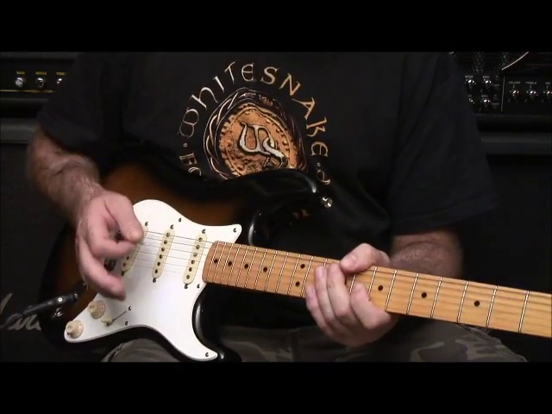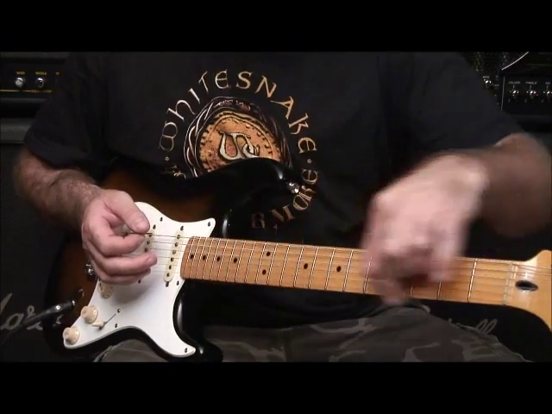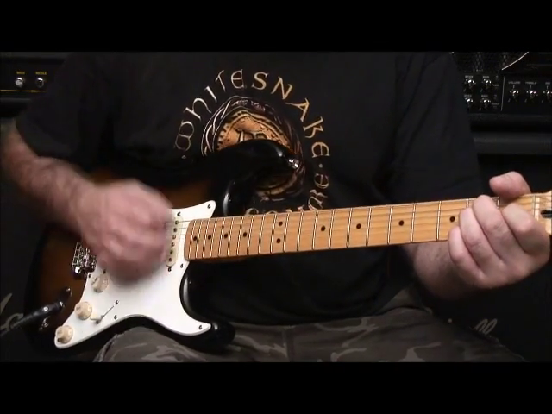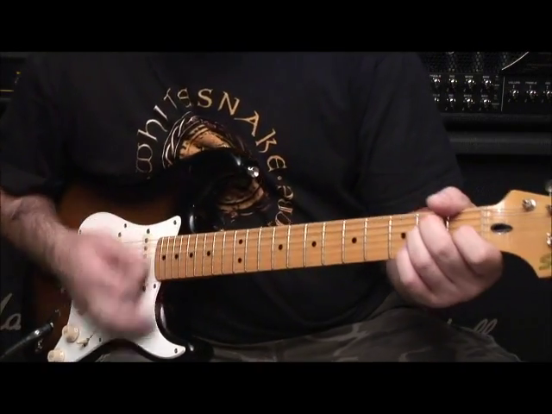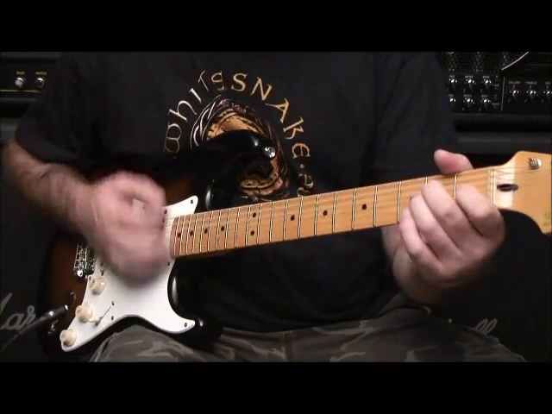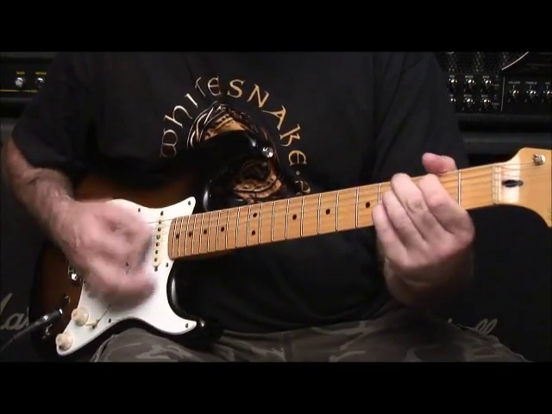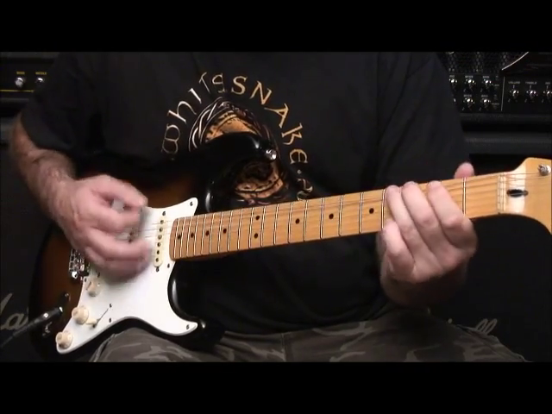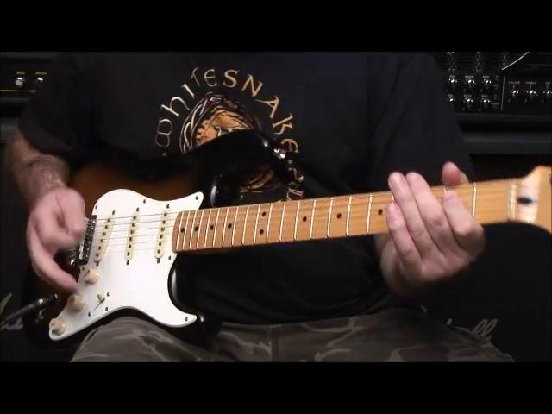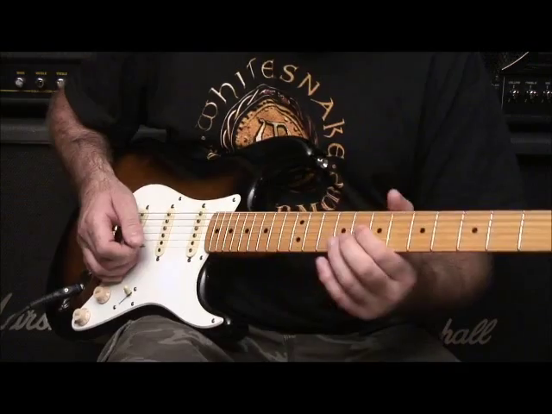So if you have that scale memorized and you know where that group of notes occurs on the guitar, where to find them all, somebody can play you an E major chord progression, and you are now free to play wherever you want because you know exactly where the notes are.